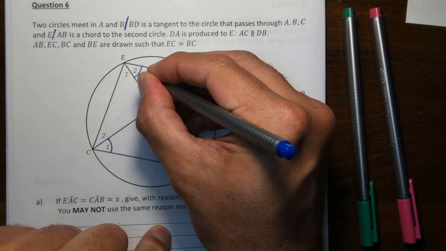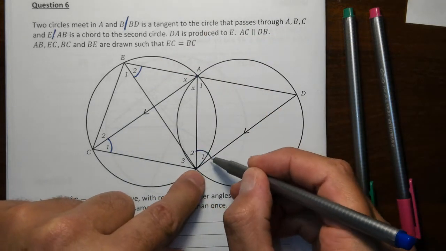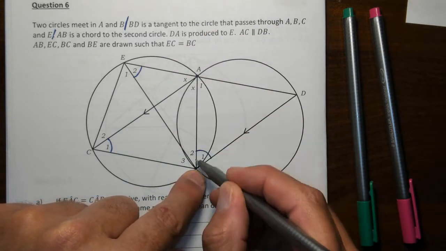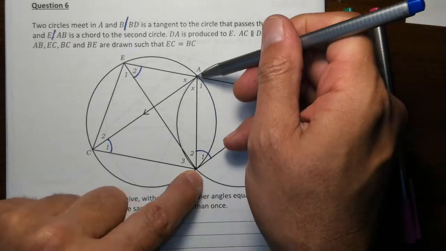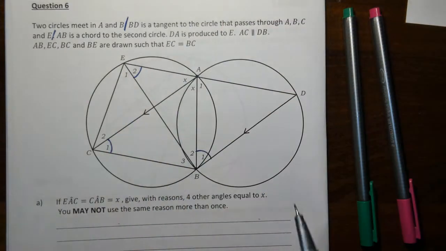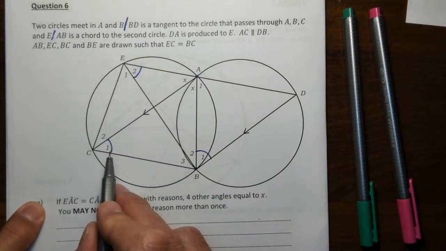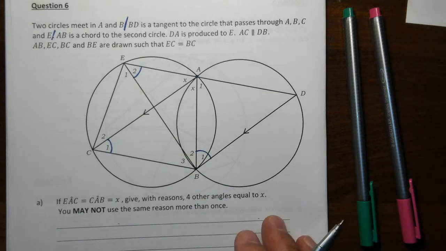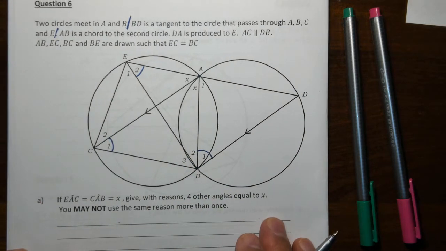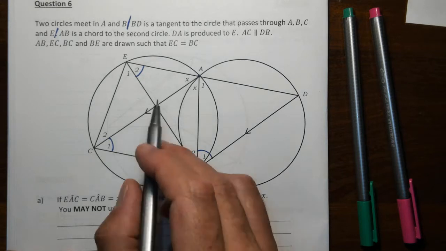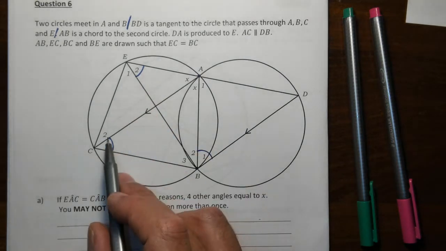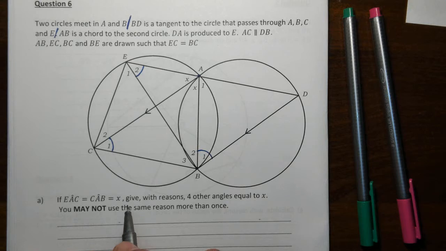Look again. There's the angle between the tangent and the chord into the circle. That's equal to the angle in the alternate segment. Or alternatively, we could have argued these two equal angles in the same segment idea. So we've got this is equal to those two angles by the tan chord theorem.